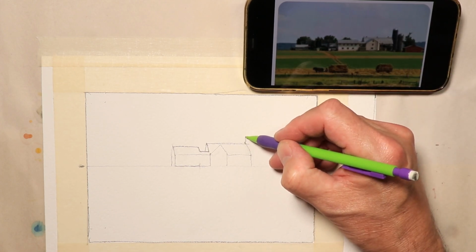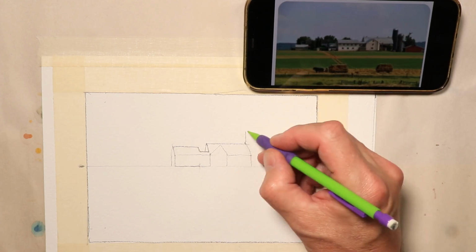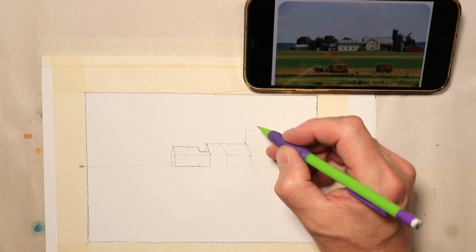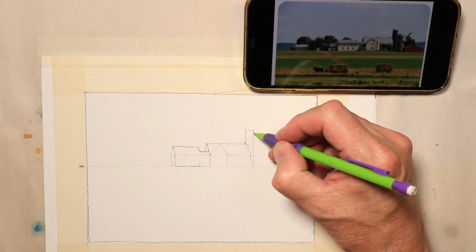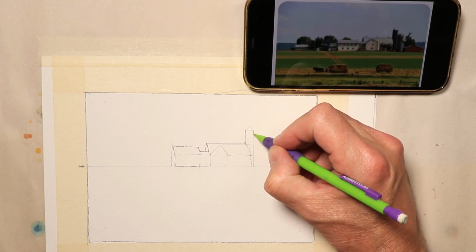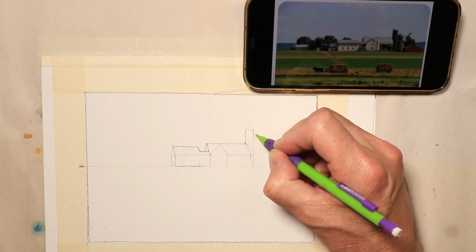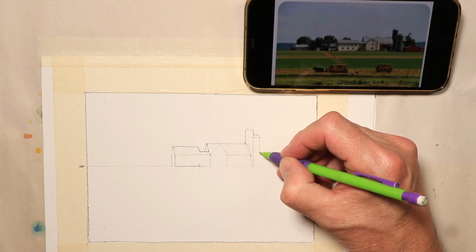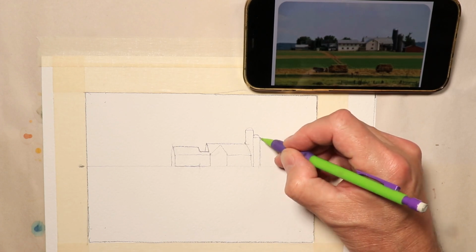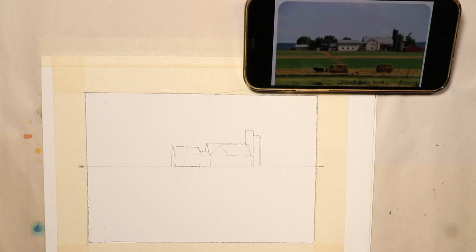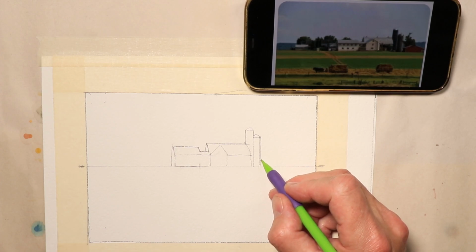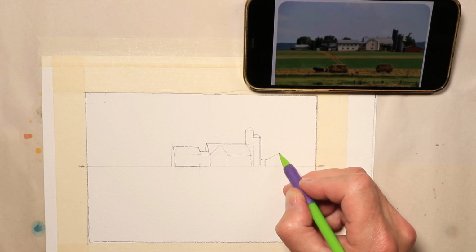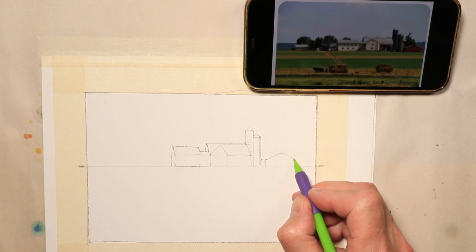get those in here. These are one there, and another one there. And then we have another barn over here, this red barn, like so.